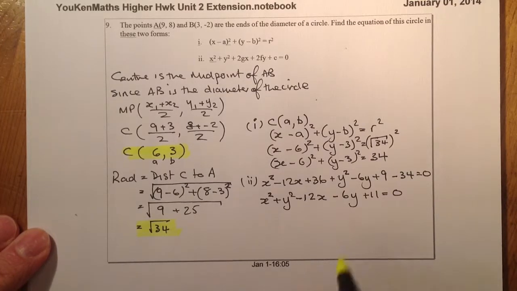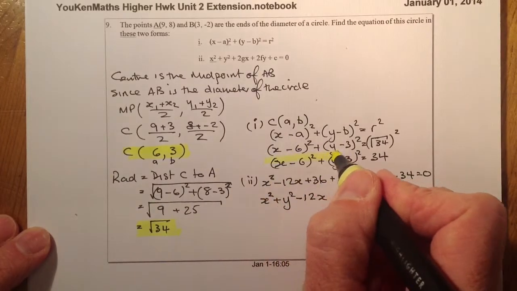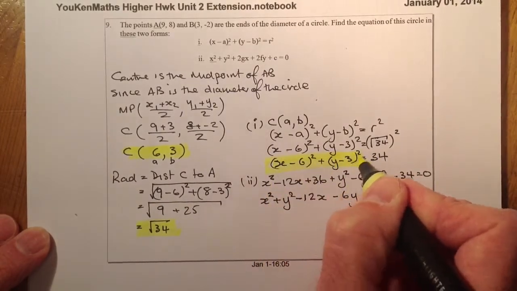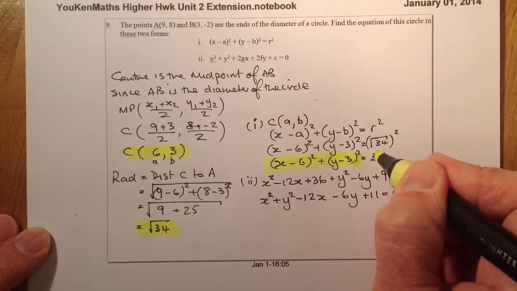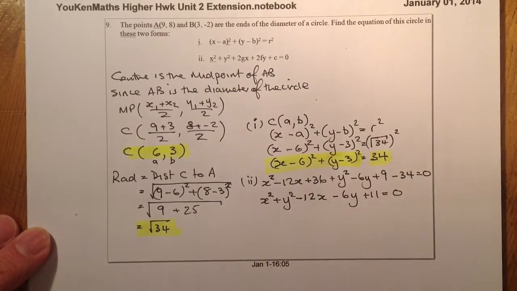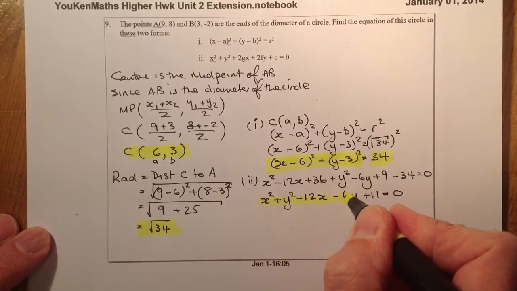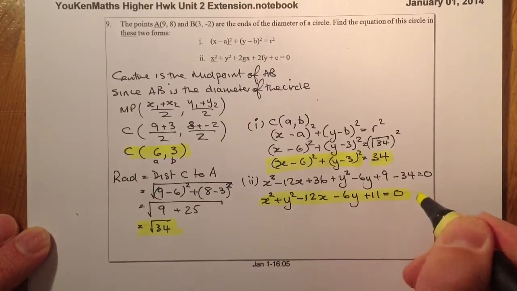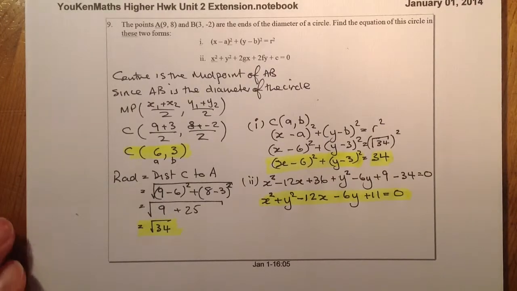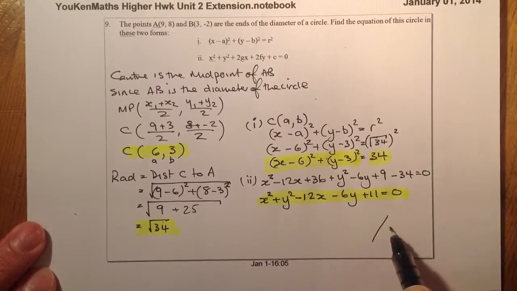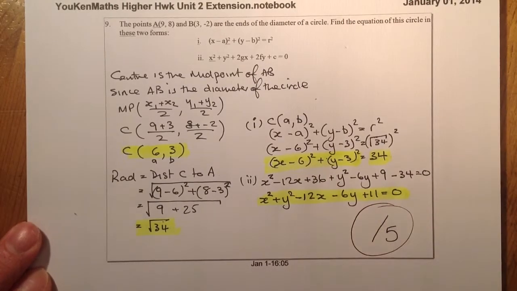I'll go for 1 mark for getting this part, the left hand side of the circle equation, and 1 mark here for getting 34 as the r squared part and writing it out in that form. And finally, 1 mark for multiplying out the brackets and gathering up the terms in the form that I need. So marks here, we've got 1, 2, 3, 4, 5. So 5 marks out of 5 for question 9.